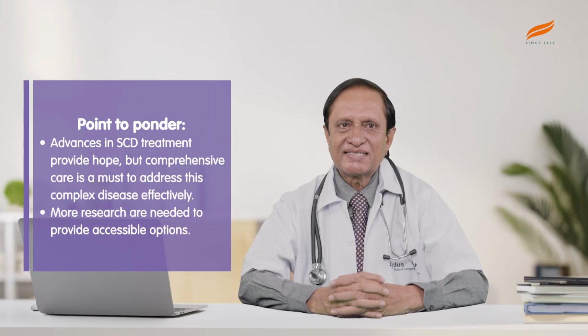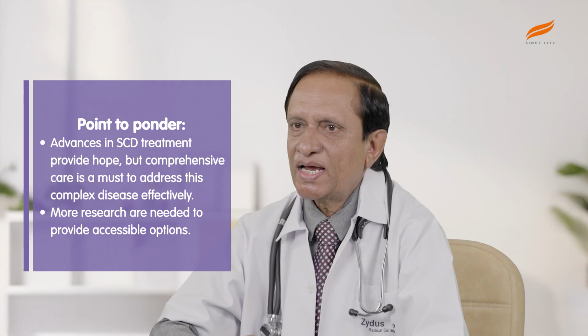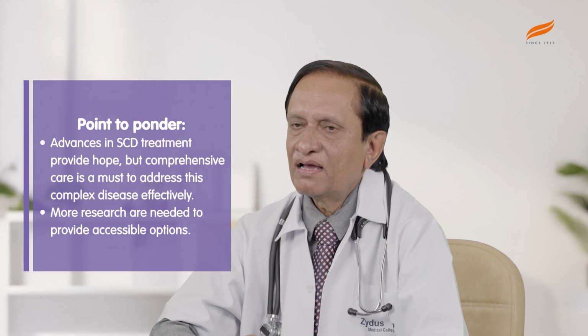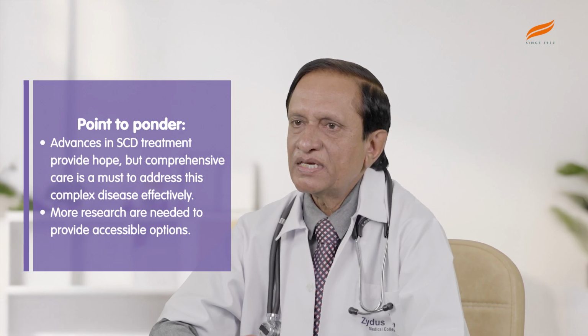Managing sickle cell disease requires comprehensive and individualized care, considering the variability in clinical presentation and severity. While traditional treatment focuses on symptomatic relief, newer therapies including hydroxyurea and crizanlizumab are advancing sickle cell disease care by targeting specific pathological mechanisms.